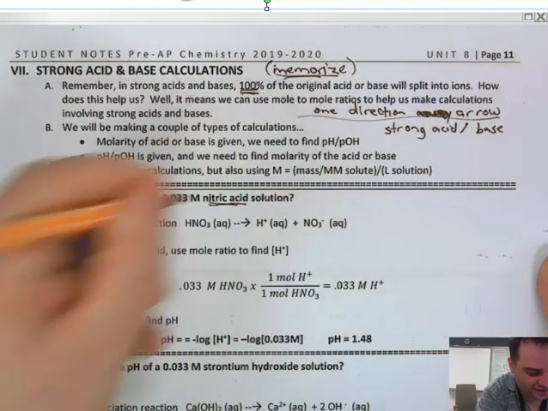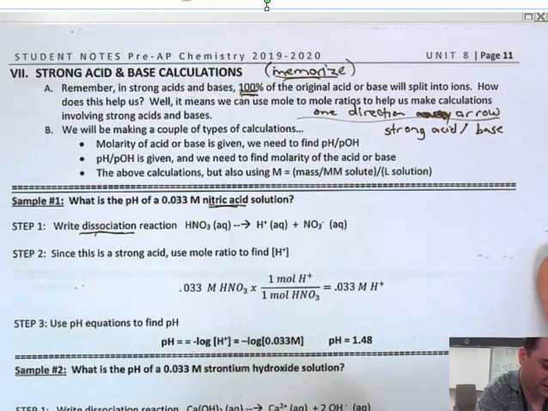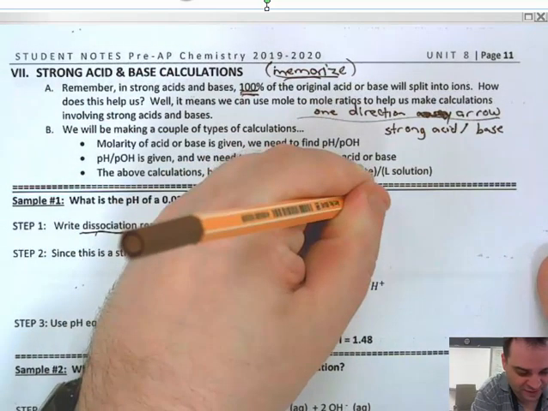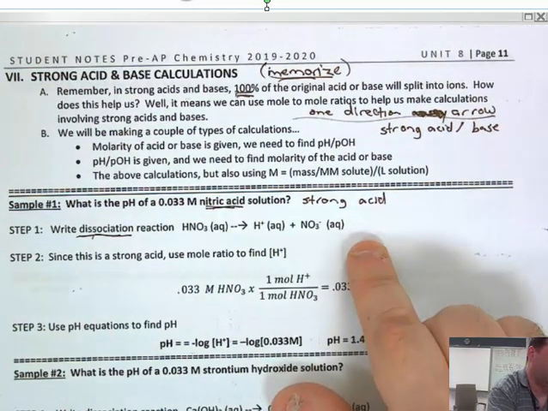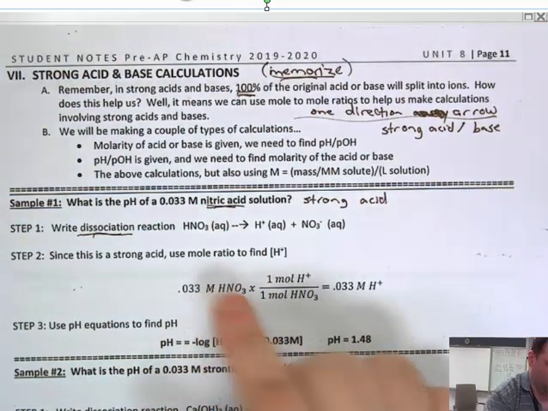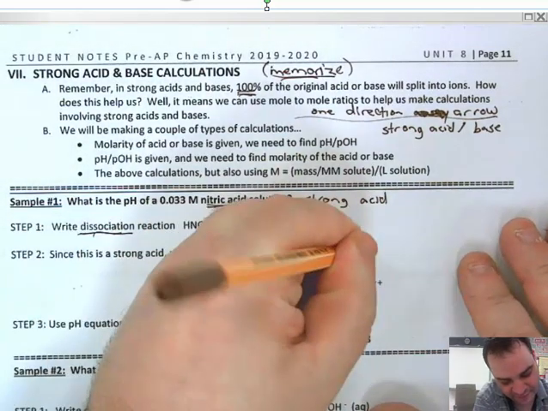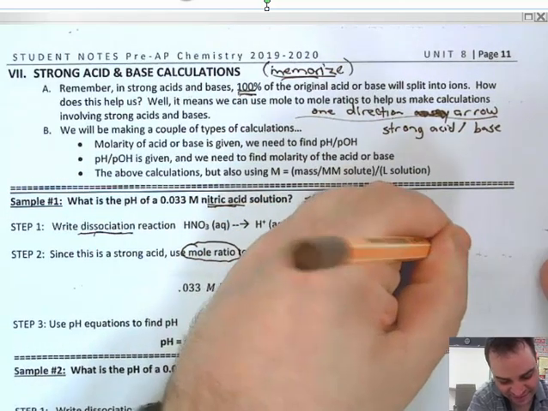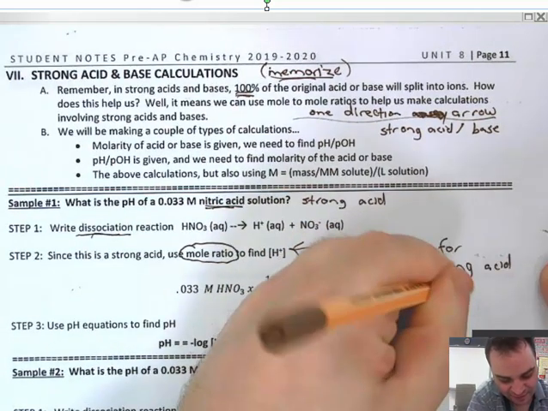This is an example here. Nitric acid. Okay, the first step you're going to have to do is write the dissociation reaction here. Remember that this is a strong acid. It dissociates into H plus and NO3 minus. Okay, then we will use a mole ratio. Mole ratio is the technique for strong acids and bases.